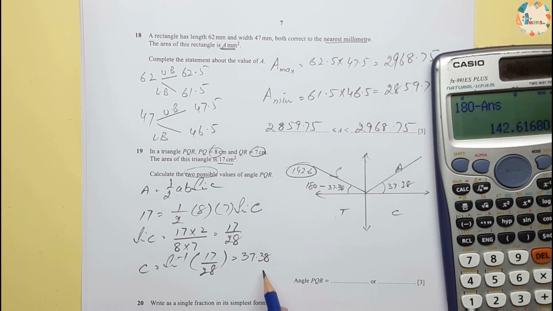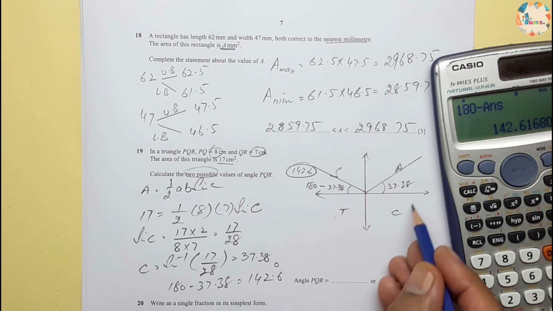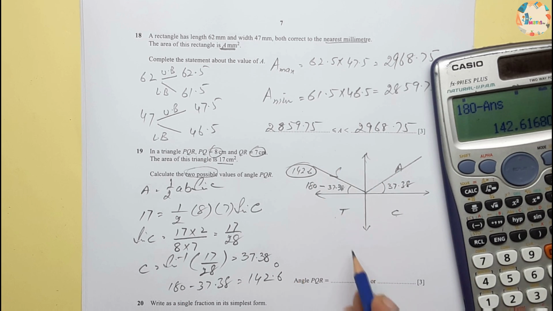It's the other angle. So we can show this diagram, or we can also write 180 minus 37.38 is equal to 142.6 degrees. This working you need to show, and this is for your understanding, and you can even draw this in your exam.